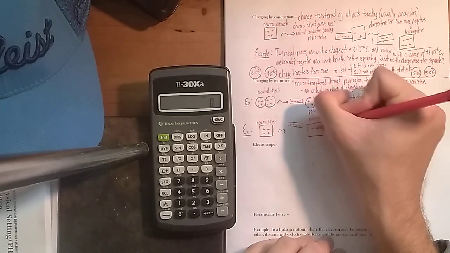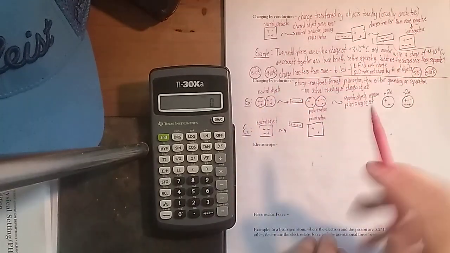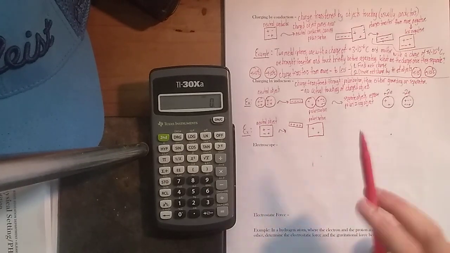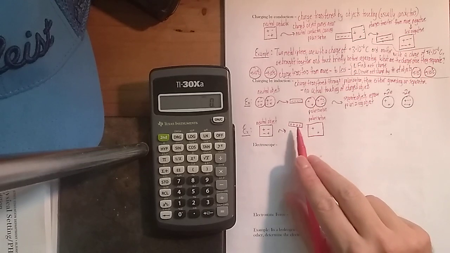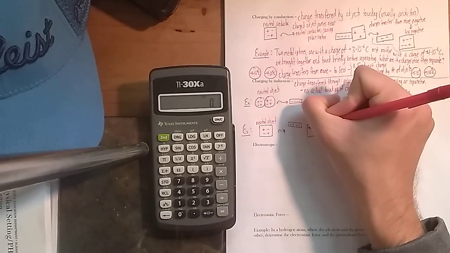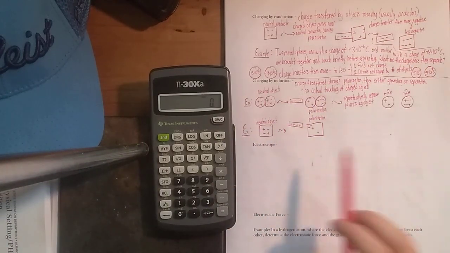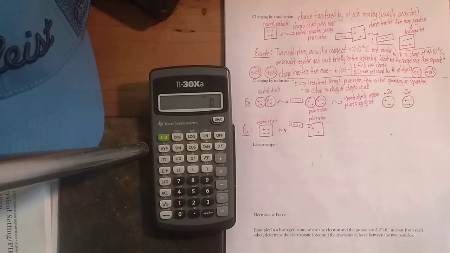So the positives stay in place. But because this is a positive object, remember opposite charges attract, the two negative charges in this object are going to come as close as they can to this object. So the negative charge is going to fly up here. We have polarization. The upper left side of this object is now negative. The lower right hand side is now more positive.